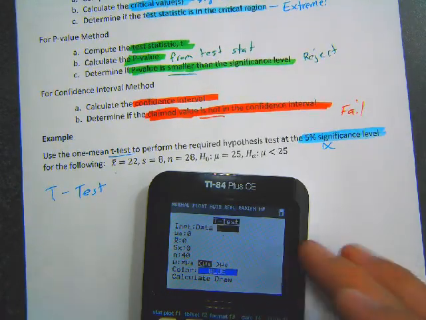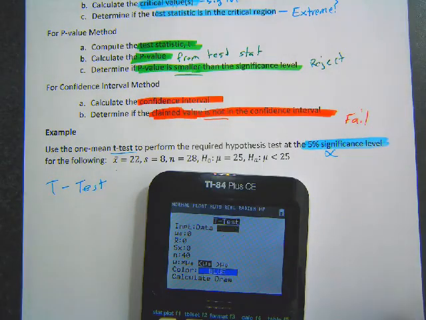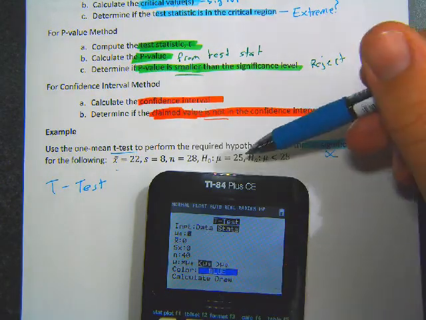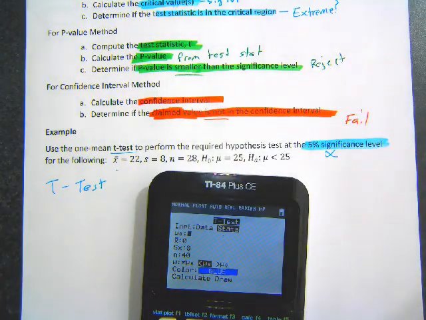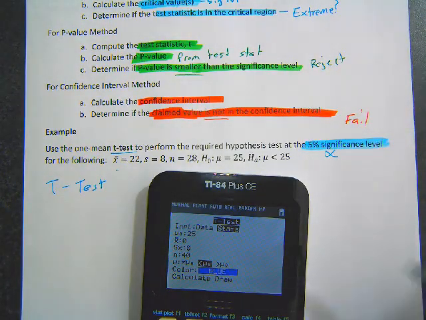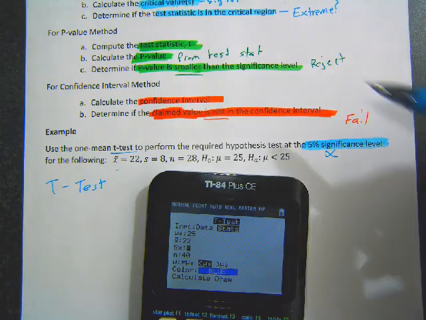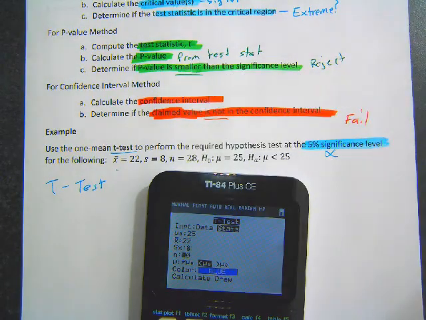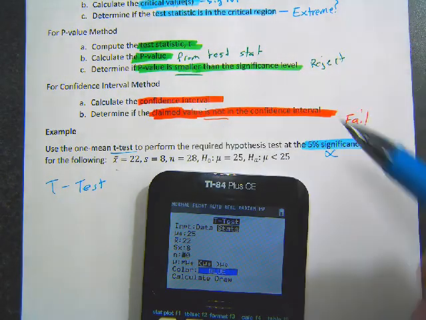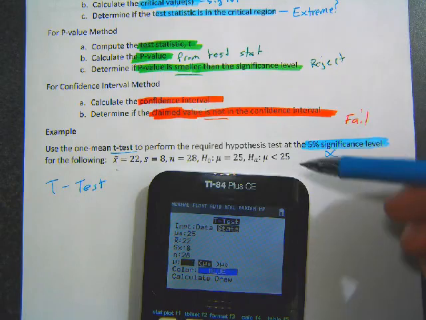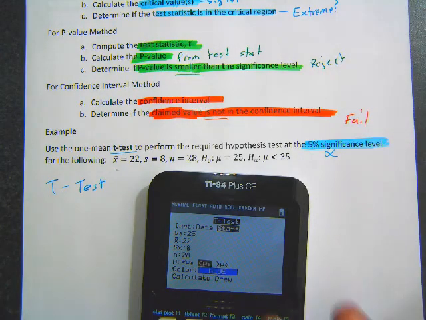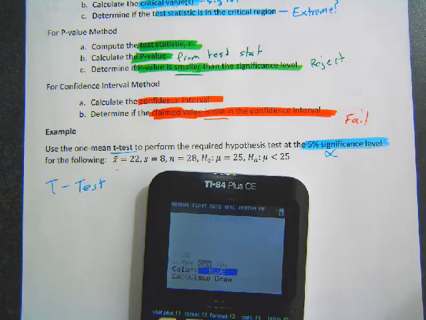I'm going to use stats because that's what they're giving us. They didn't give us the data. They didn't give us the actual values. They just give us the summary data, the statistics of the mean, the sample standard deviation, that kind of stuff. So we're going to use the stats. The claim value is going to be 25, right? That's the mean that they are proposing, the claim. So we're going to put 25 in for the claim value. The sample mean is 22. The sample standard deviation is 8. The sample size is 28. And we're doing a less than test, right? We're doing a less than. So we're going to make sure the less than is highlighted, hit enter on that, and calculate.